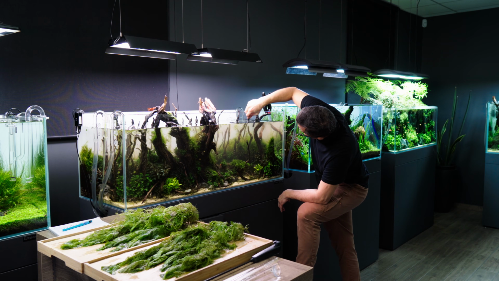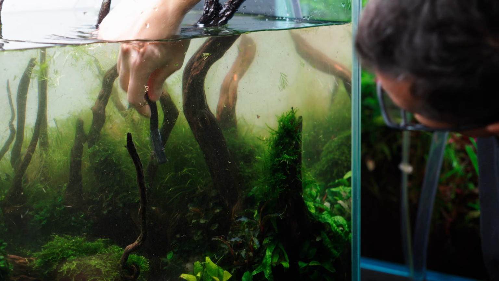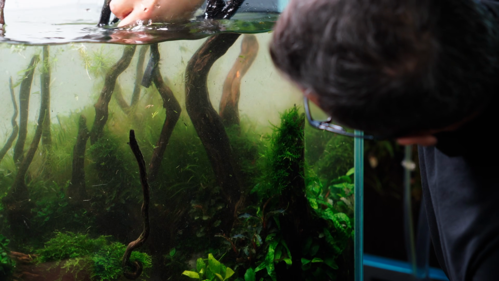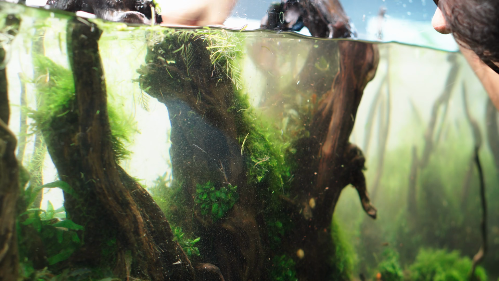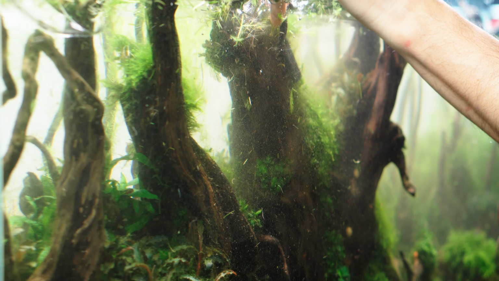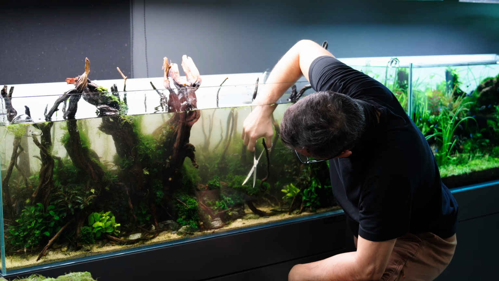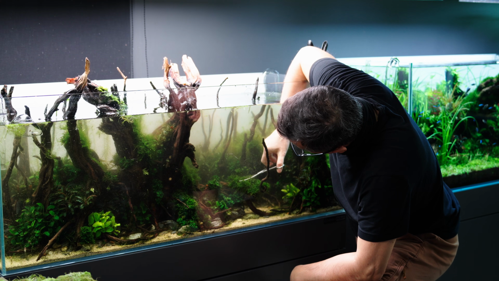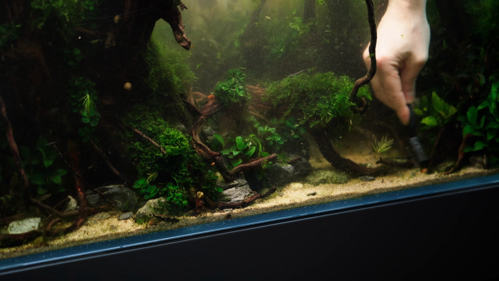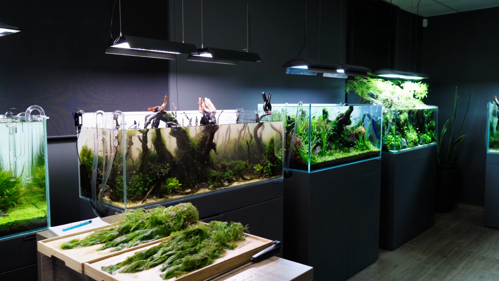I will take my metallic brush and start to clean the wood. Do you see the dust that comes off the wood? That is rotting wood. So this is actually producing some ammonia. I can trim some algae off this guy. This is gonna float everywhere. Not only the roots, but also the other hardscape has some algae on it.